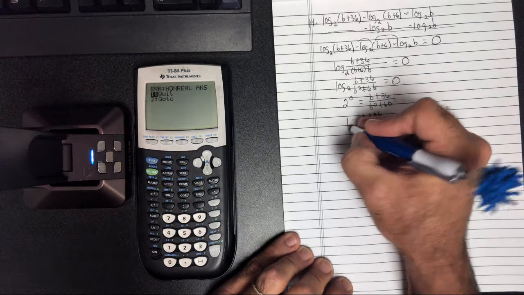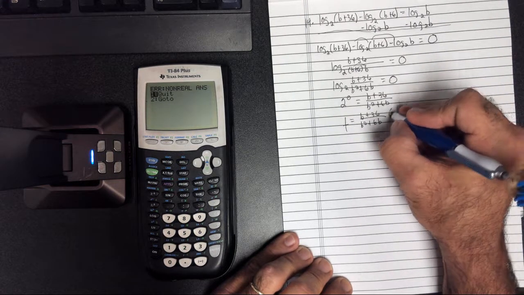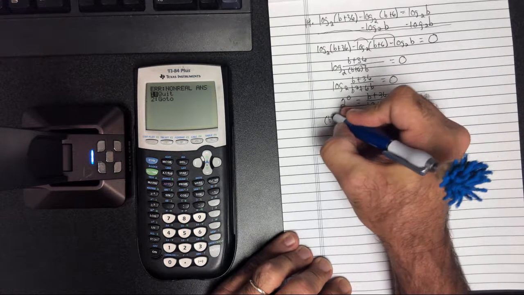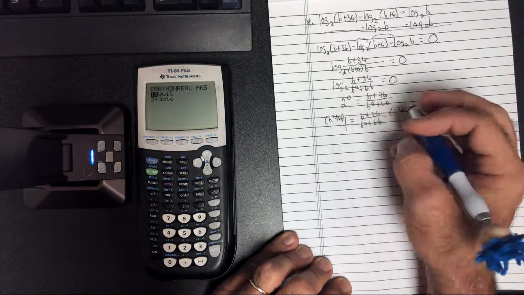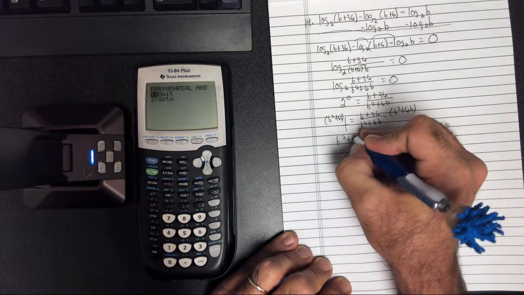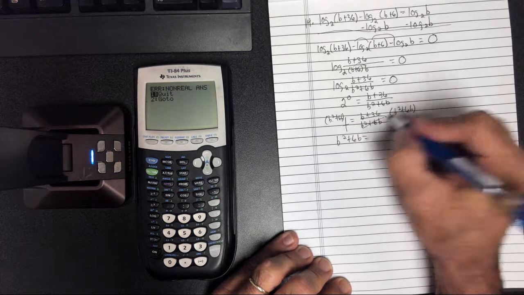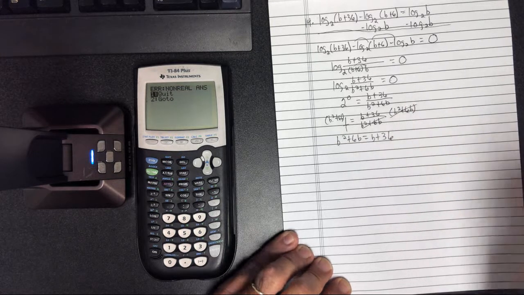Alright, so the thing here to do, since that b squared plus 6b is on the bottom of the fraction, we're going to multiply both sides by b squared plus 6b to get rid of that fraction. So on the left side, b squared plus 6b times 1 is just b squared plus 6b. On the right side, the b squared plus 6b's cancel, and all that's left is b plus 36.